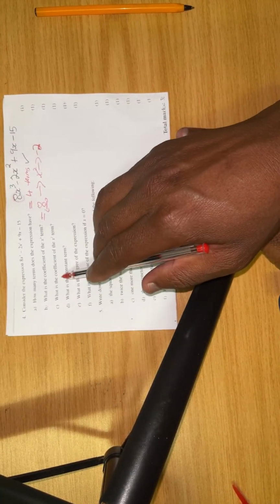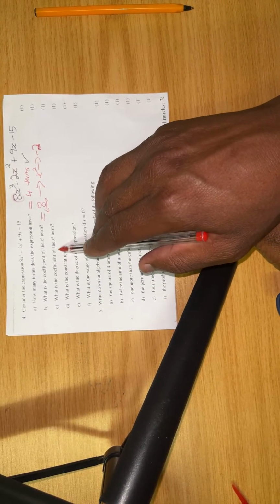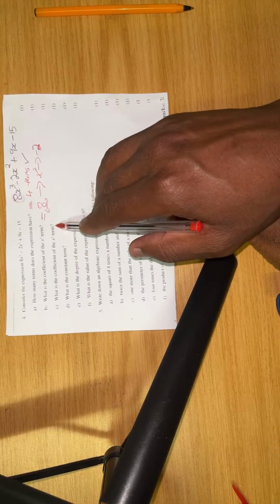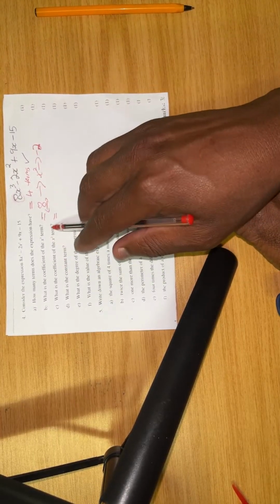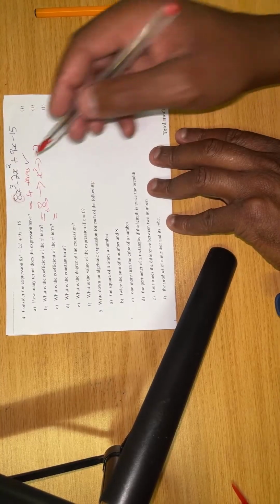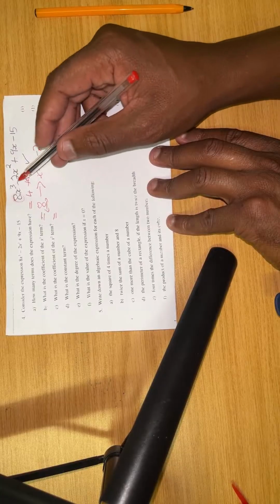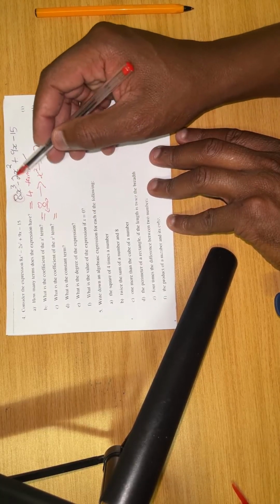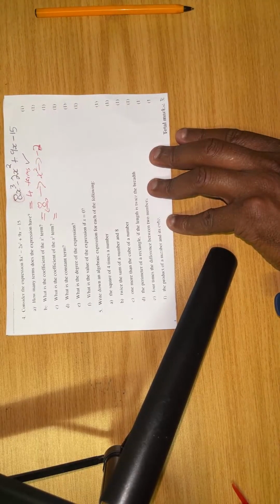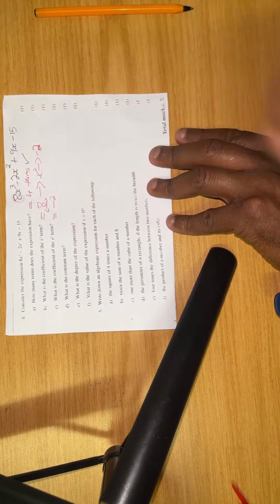Let's move to C. What is the coefficient of the x squared term? We've already answered this one, right? The coefficient of x squared, sorry for that, is negative 2. So the answer in this case is negative 2.